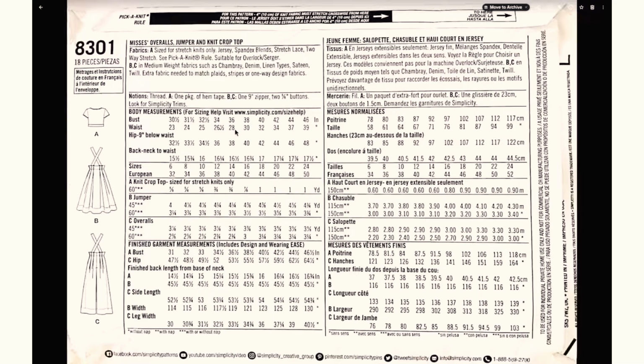So again, if I am a 36 in the bust and a 26 and a half waist, probably the best thing to do is to cut this pattern in a size 14 and adjust the size 14 waist down to a size 12, versus cutting it in a 12 and trying to let the fabric out to accommodate a size 14 bust. Okay, so let's keep going.